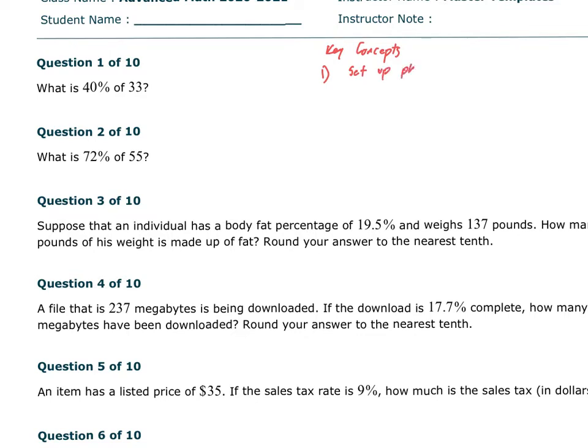Set up phrase with of. And we know that of means multiply. That's key to this. Okay, and another key concept would be change your percent to a decimal. And this we've done in the past. We were dividing by 100 or move the decimal 2 spots.